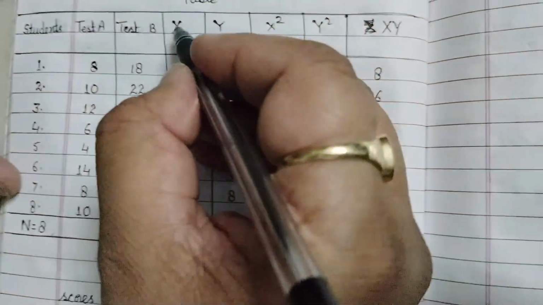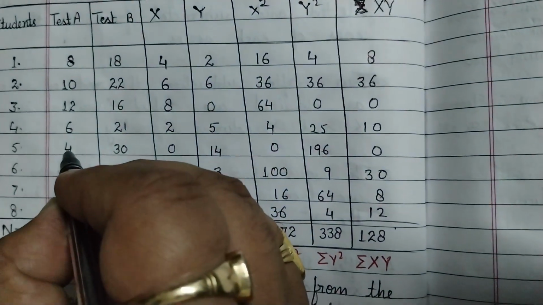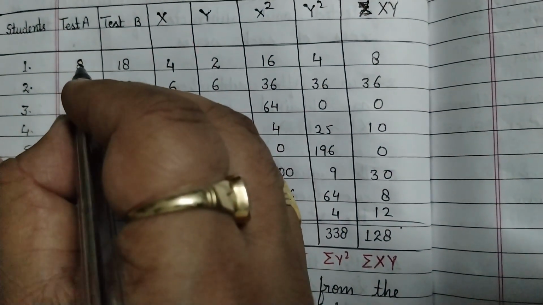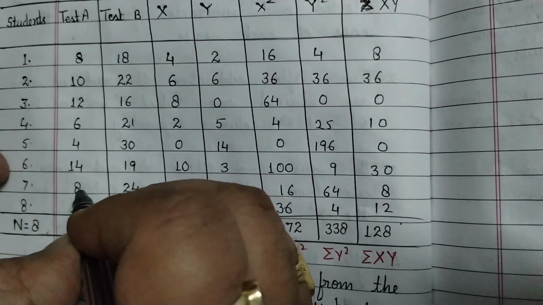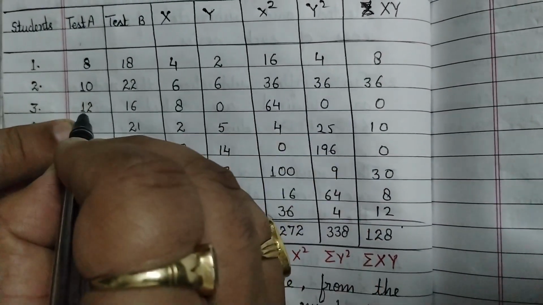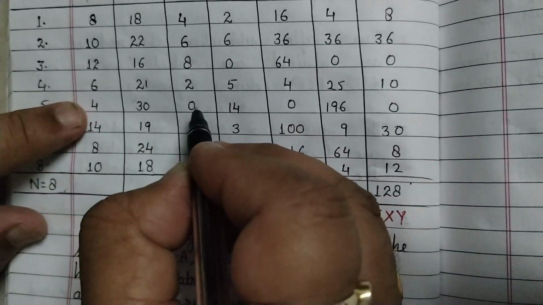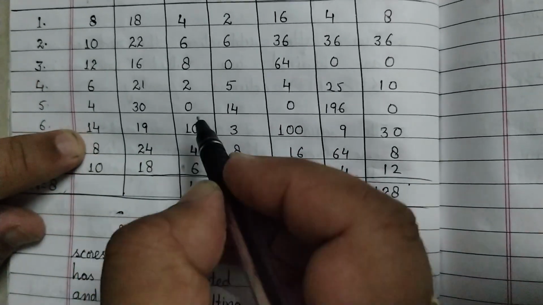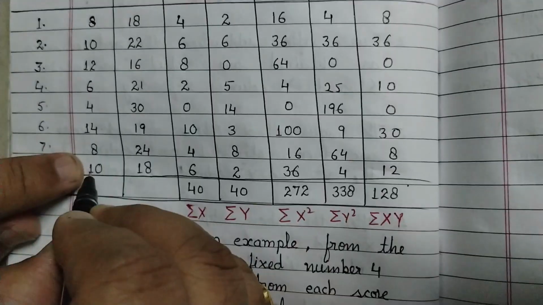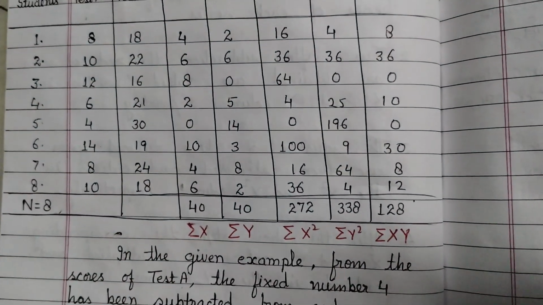Now this X column is prepared in this way: a fixed number, that is 4, is subtracted from each score of test A. That is 8 minus 4 is 4, 10 minus 4 is 6, 12 minus 4 is 8, 6 minus 4 is 2, 4 minus 4 is 0, 14 minus 4 is 10, 8 minus 4 is 4, and 10 minus 4 is 6. So in this way the X column is prepared.